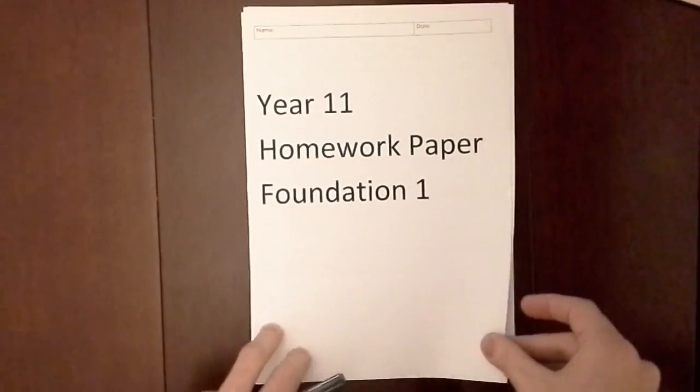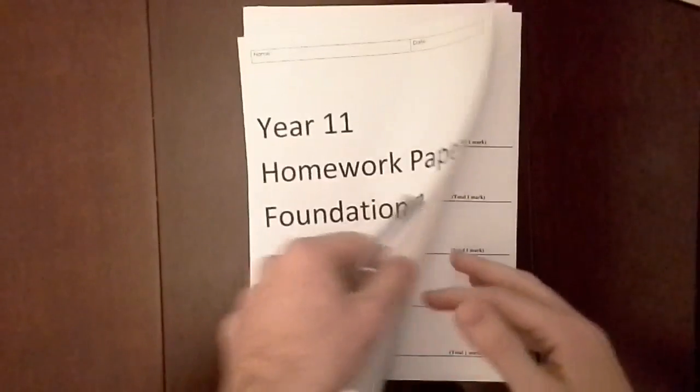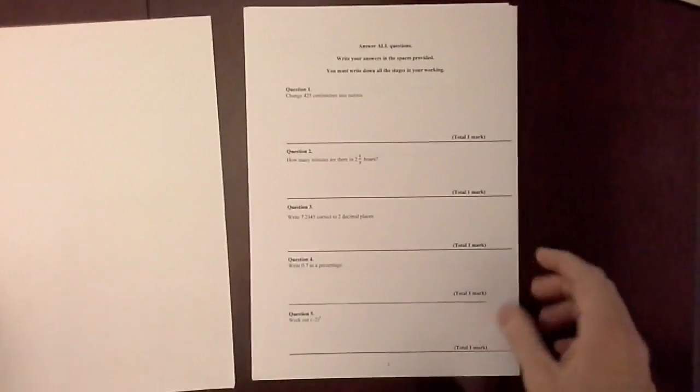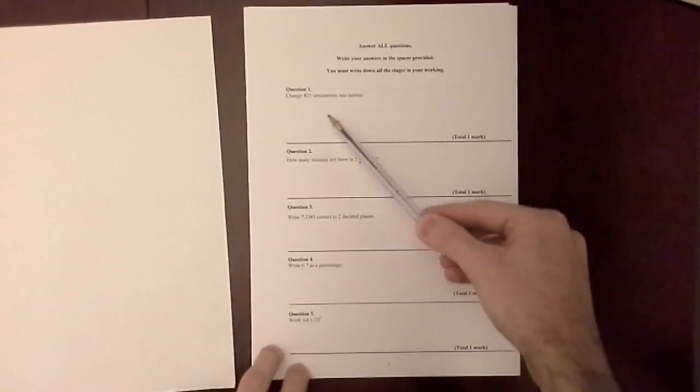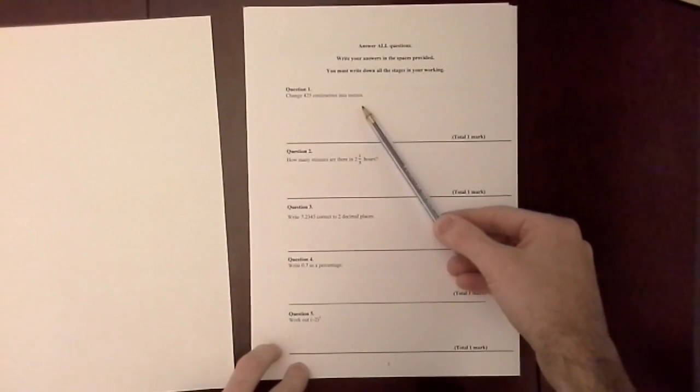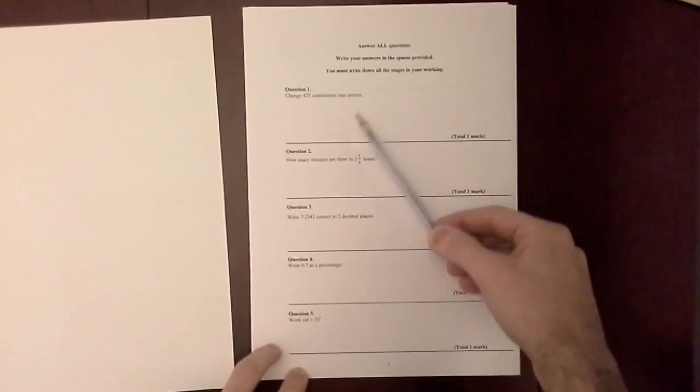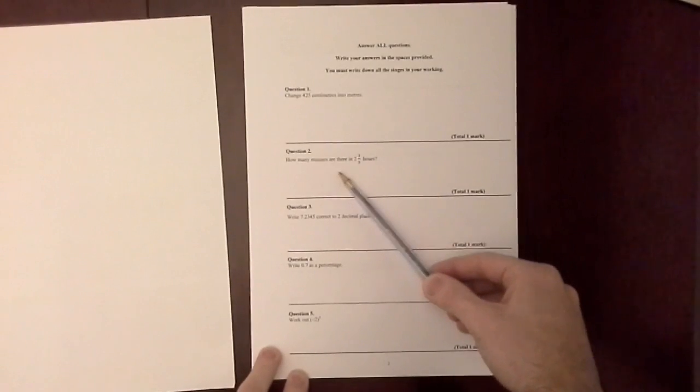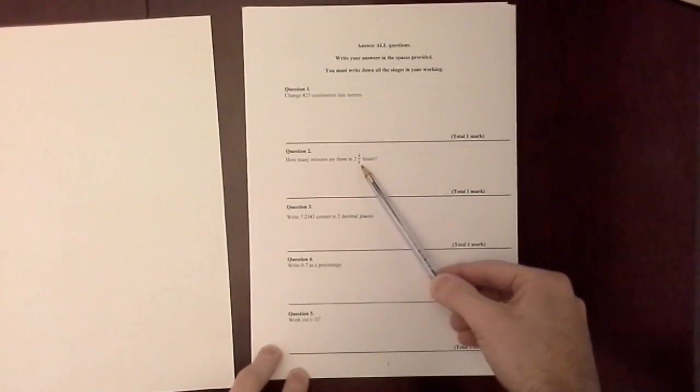So here's the help guide to the first foundation homework paper. In question 1, you need to remember that to turn centimetres into metres you should divide the number by 100. For question 2, it was the third of the hour that tripped most people up. A third of an hour is 20 minutes.